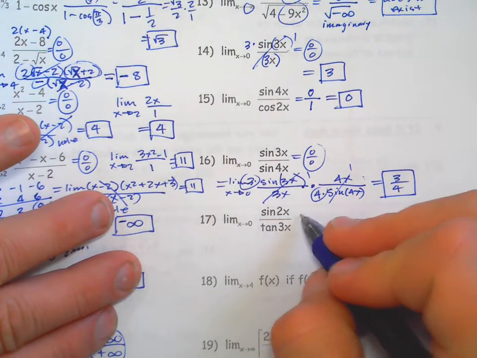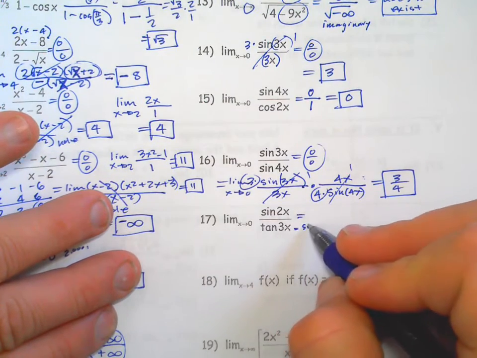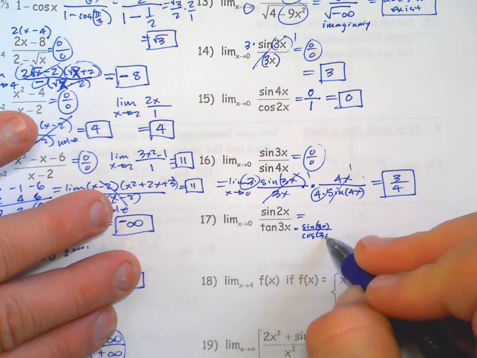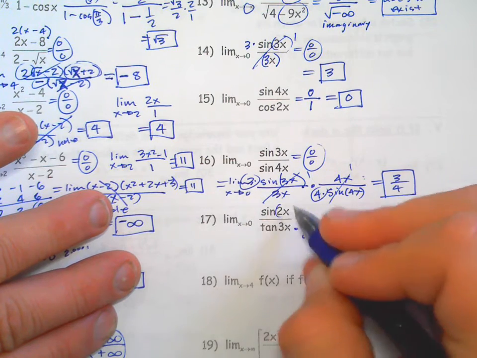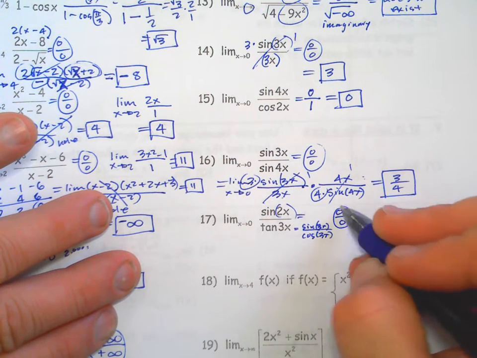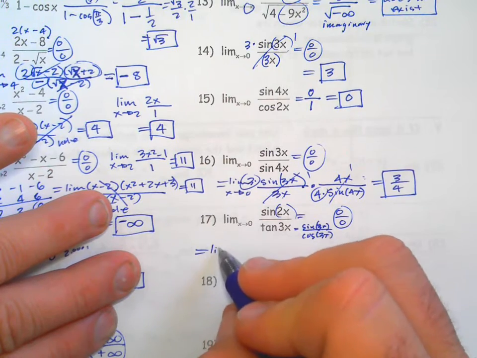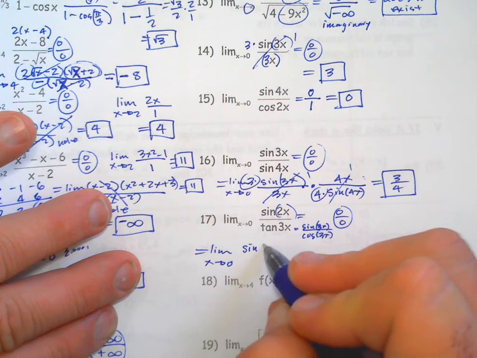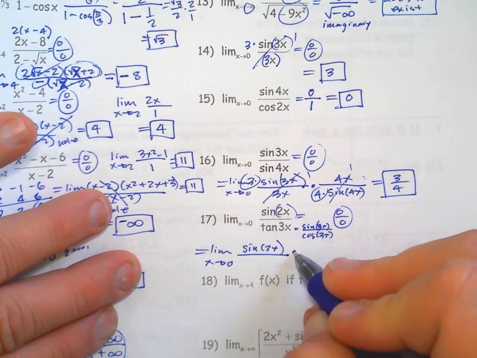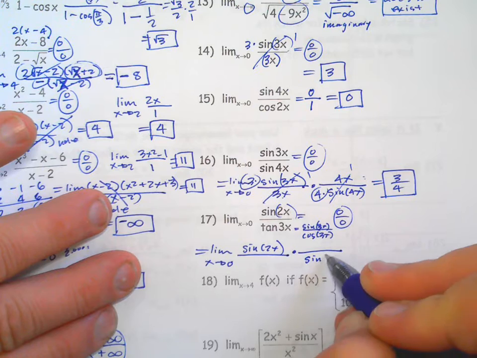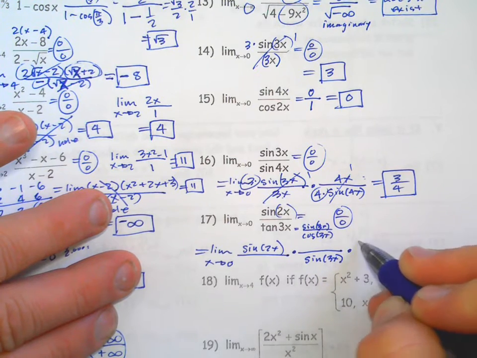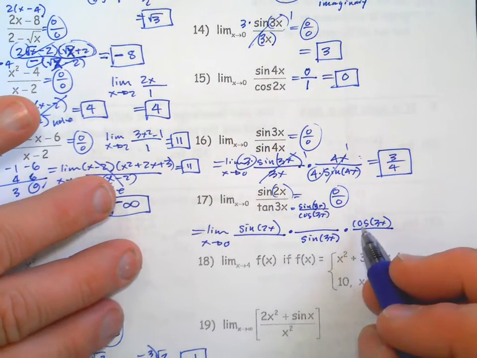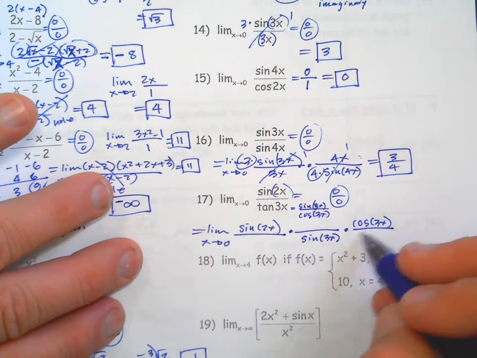Next one, if you plug 0 in, its tangent is sine over cosine, which might actually be helpful for another step later on if we have to keep going. So this is going to be 0 over 0. So what I'm going to do is break this up. I have the sine 2x. I'm going to make a fraction out of that. I have the sine 3x, multiplied by the reciprocal, and then the cosine 3x ends up on top. Now here's the deal. The cosine doesn't matter. We don't need to do anything with that. That's going to just be 1, right?